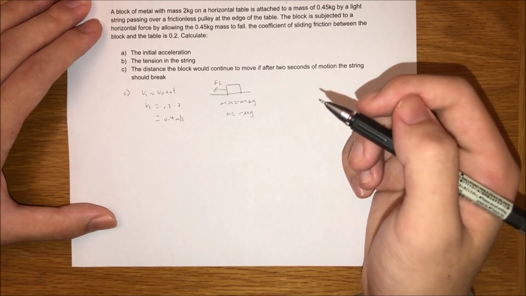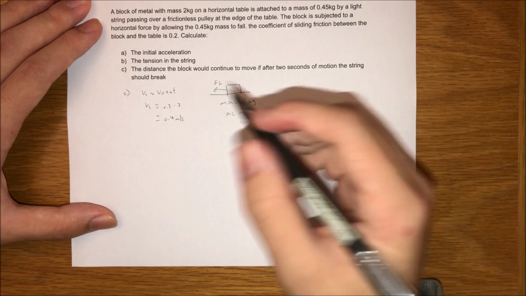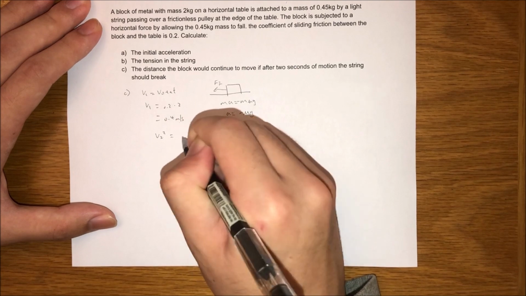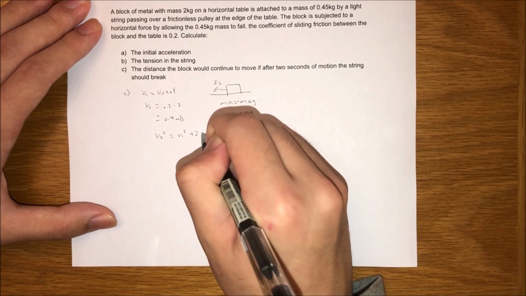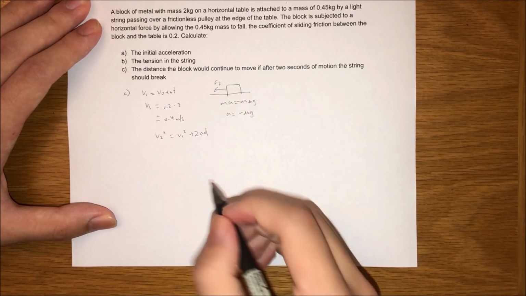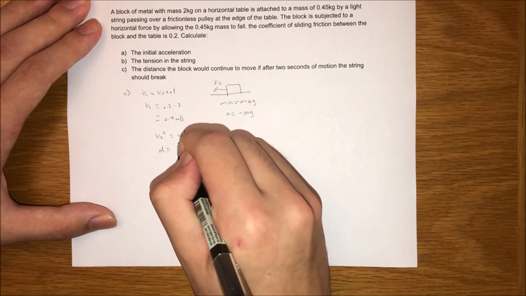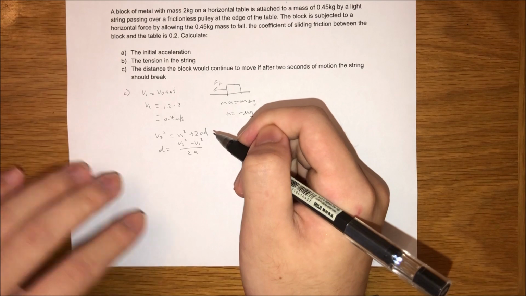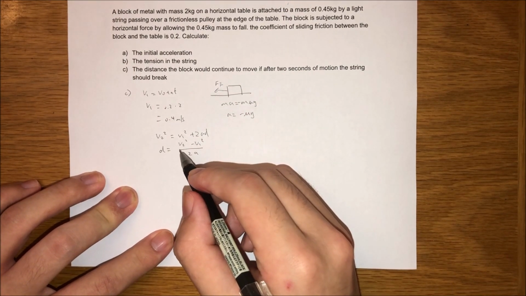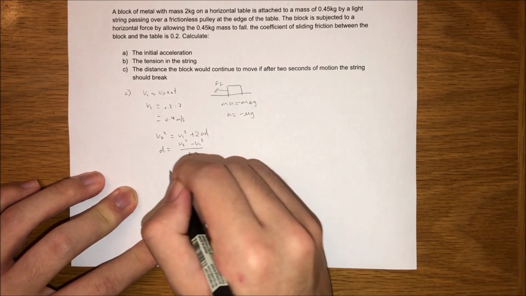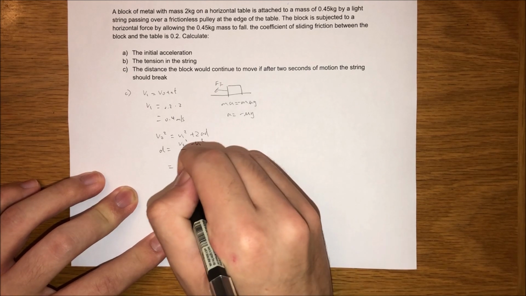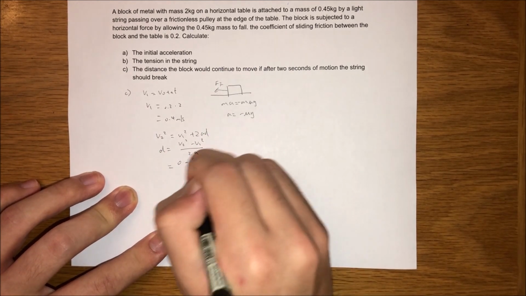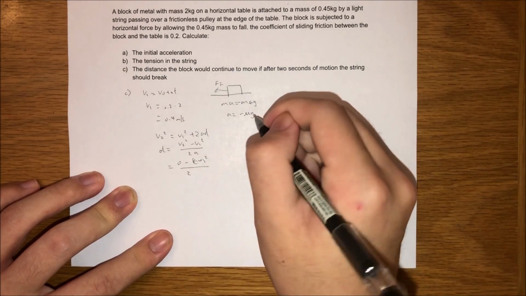Now we can use this to calculate the distance by the formula v2 squared equals v1 squared plus 2ad. Rearranging this for distance will give you d is equal to v2 squared minus v1 squared over 2a. Now we know v2 will be 0 because the mass will stop moving. So equals 0 minus 0.4 squared over 2 times mu g.